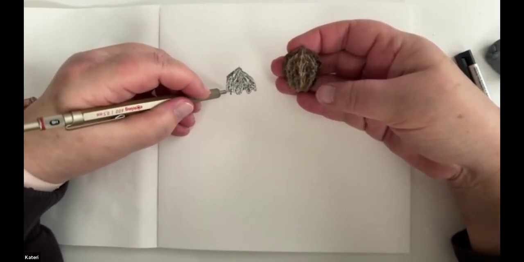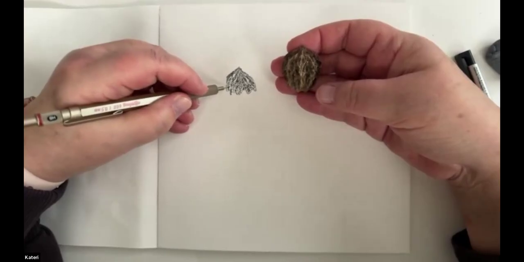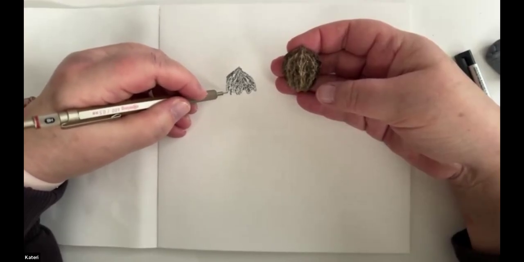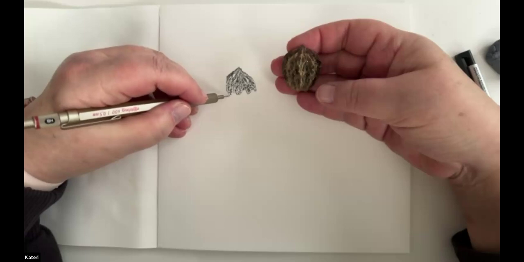Start to notice that some of the darker crevices have shapes, right? And you can just kind of draw those dark shapes. It's pretty interesting.